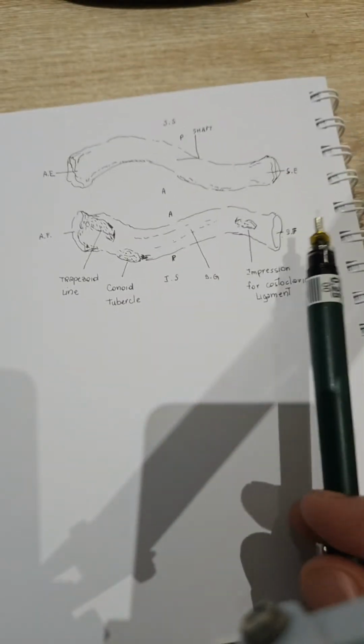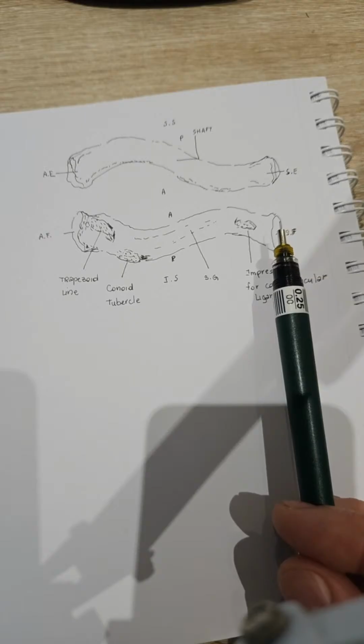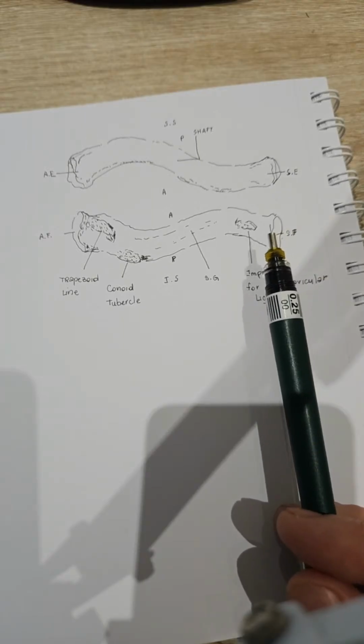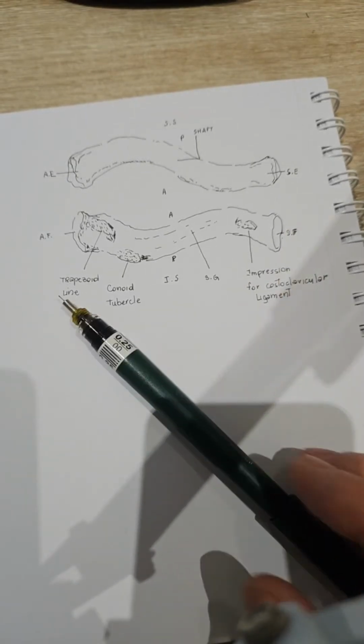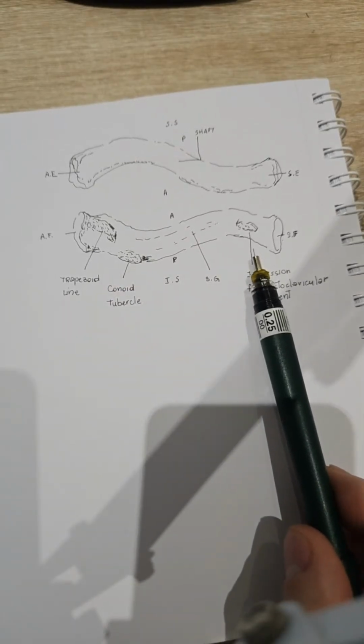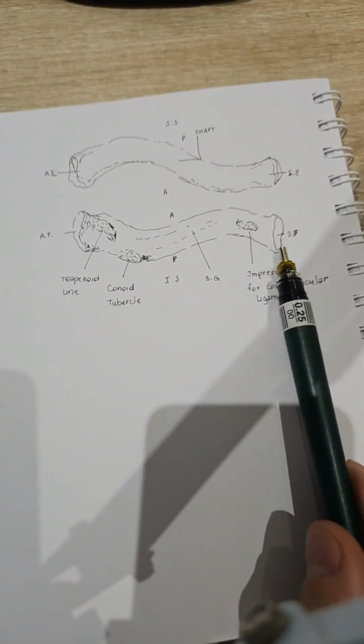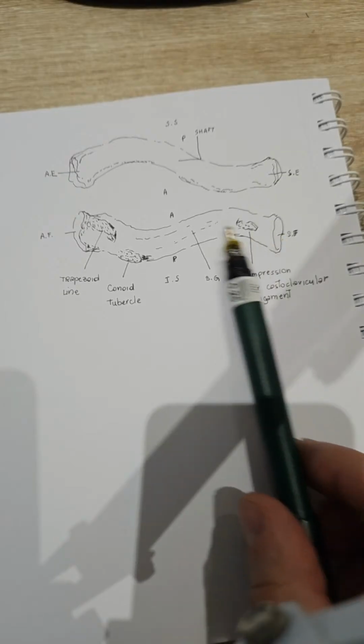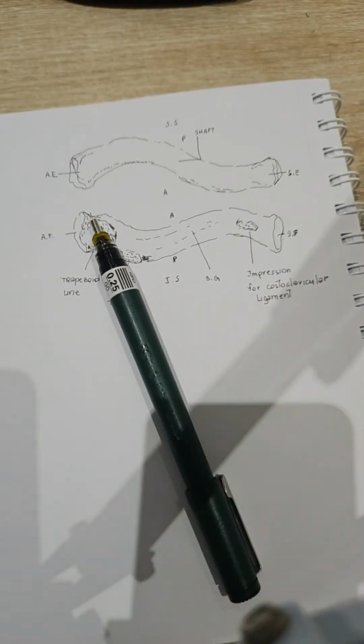Okay, this one is a saddle joint. It's a saddle joint because it has this concave convex interaction between the two extremities, one of the manubrium, the other of the clavicle, and the other one is a plane or gliding joint.